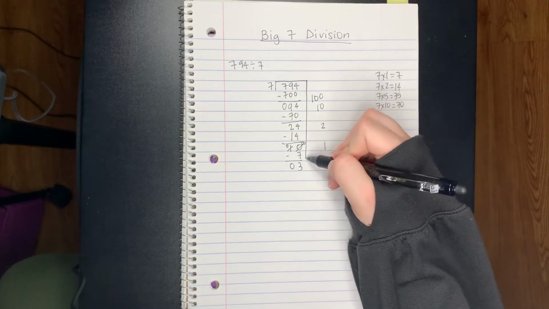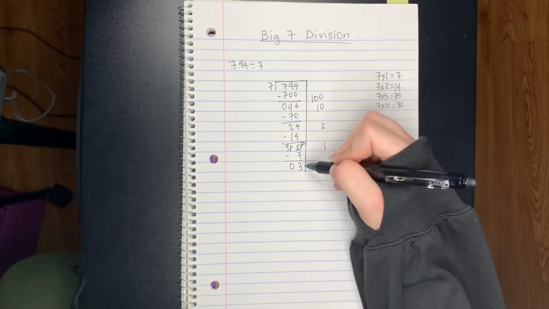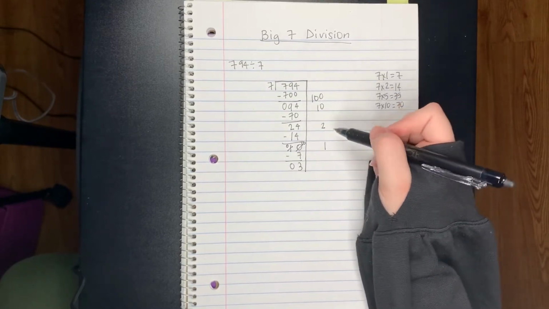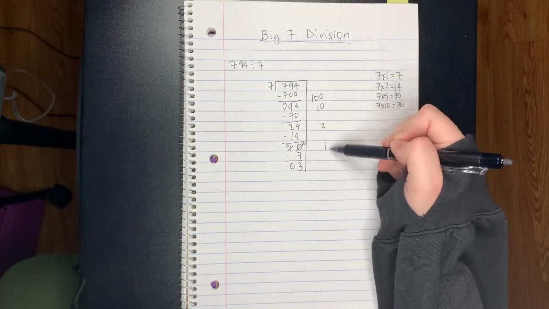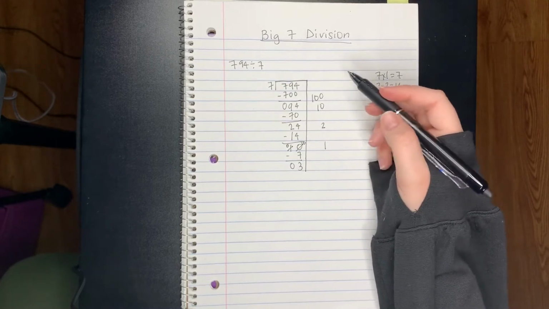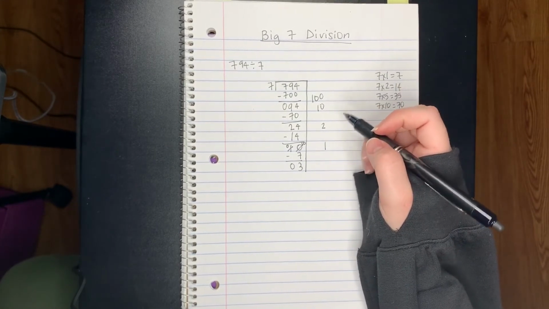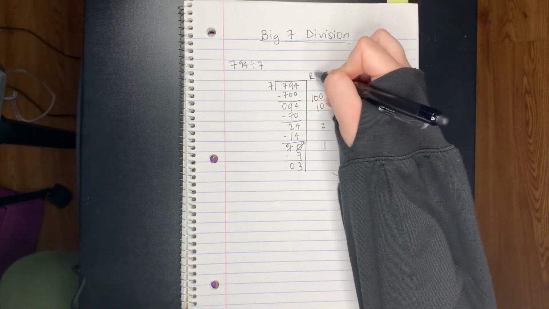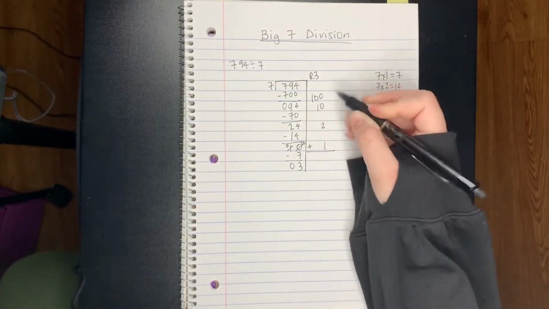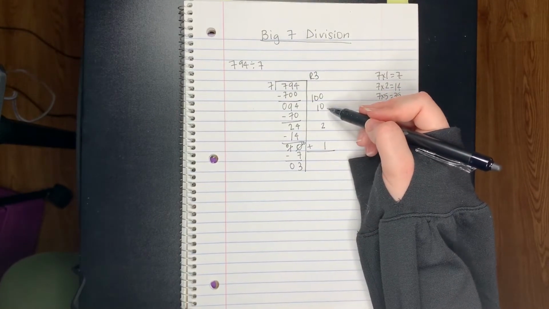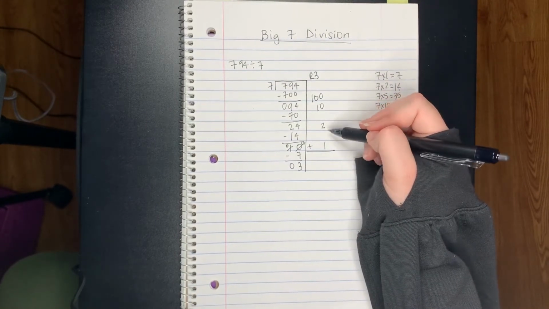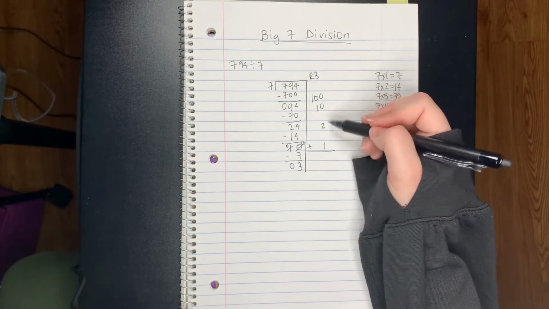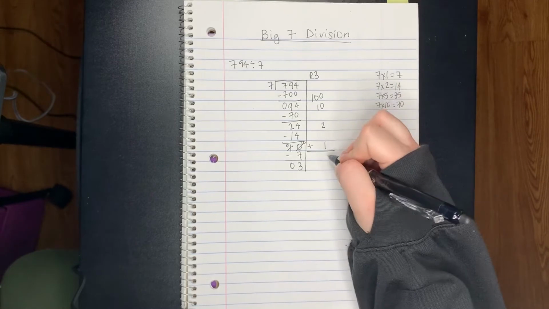And 3 is too small for 7 to go into, so we're going to stop right there. Now we have to add up all of these numbers to get our quotient. And this leftover 3 is going to be our remainder. So we're going to add 100 plus 10, which gives us 110. 110 plus 2 gives us 112. 112 plus 1 gives us 113.